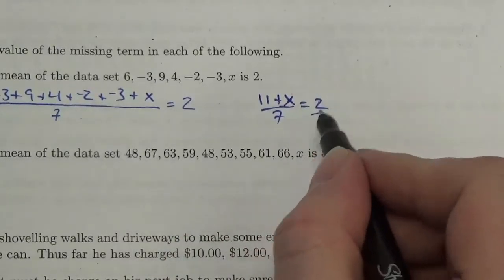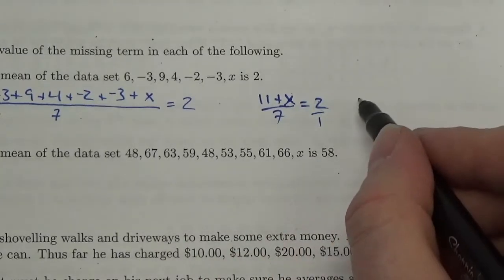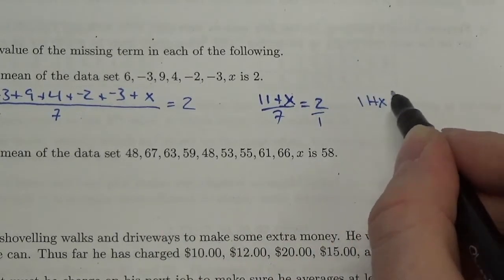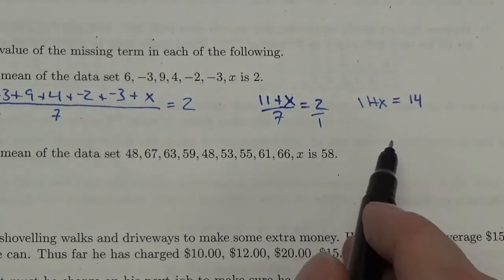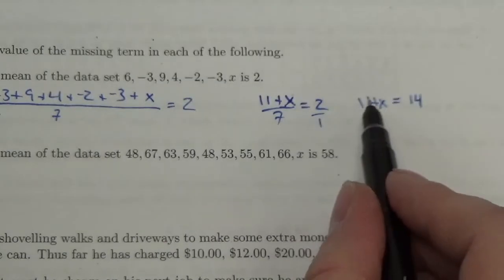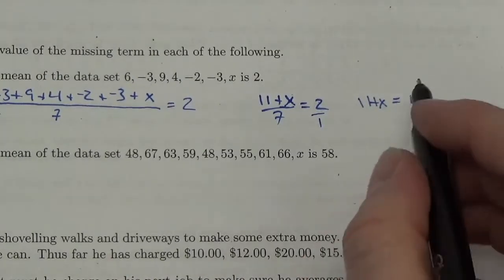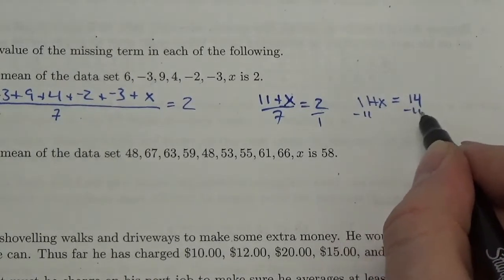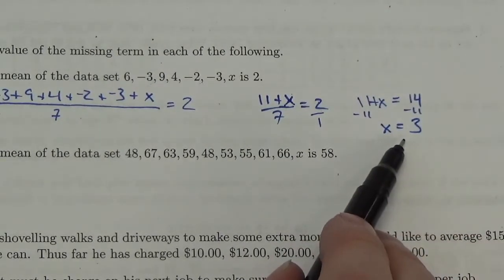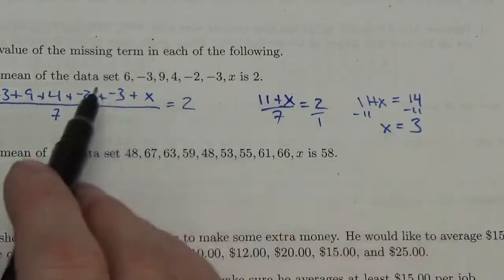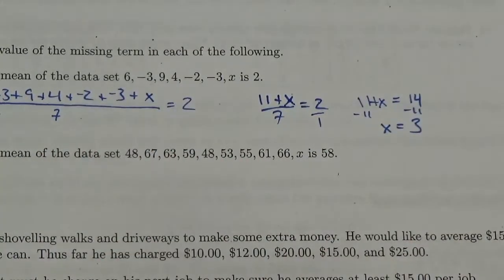So I'm going to cross multiply really. So it's going to be 11 plus x multiplied by that 1 is going to equal 7 times 2 or 14. Well, now I'm basically there because I know that 11 plus x is equal to 14. So if I subtract that 11 from both sides, x must equal 3. And that's the answer that I'm looking for. If x is equal to 3 in this particular set of data, then the average will be 2.